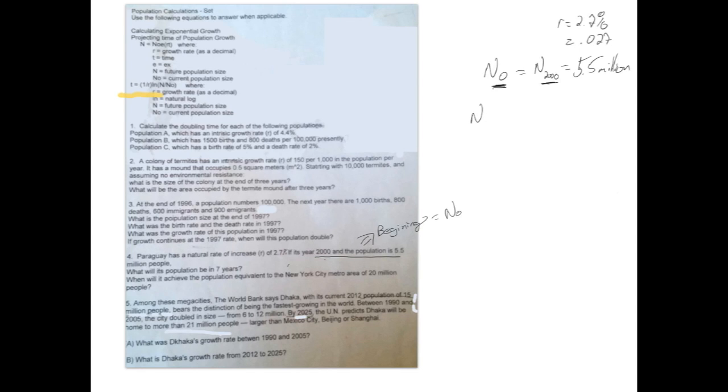And we know that t equals 7 years, right? So then the equation we know is that N of t is equal to N0 times e to the rt. And we know it's N7 because t equals 7. We know N0 is 5.5 million, and we know e, and R is 0.027, and time is 7 years.